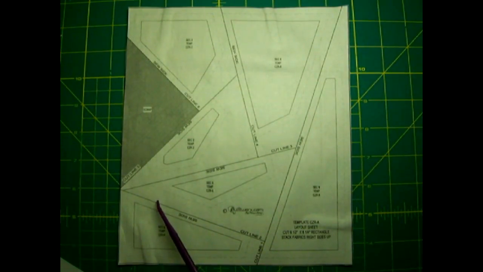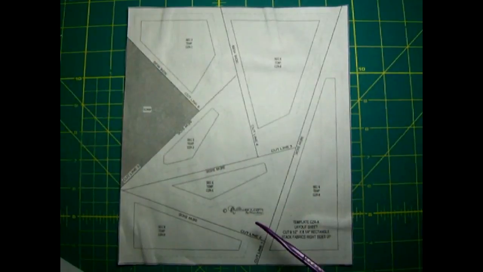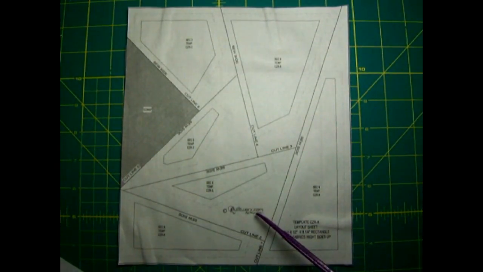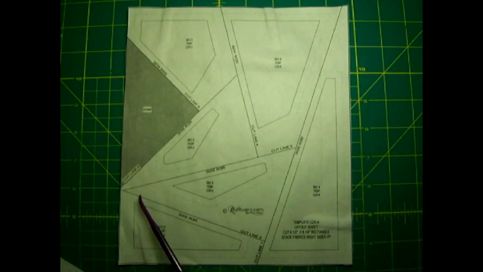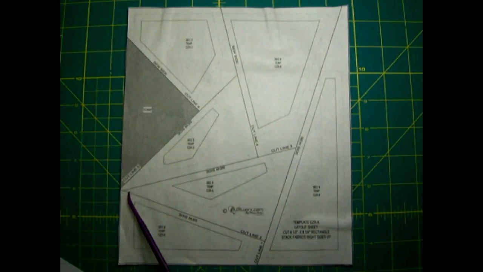So here's all your extra space that you have here. These are grouped together in the template, and sometimes you have a lot of extra fabric, but because they're grouped, you're saving fabric in the long run because you're cutting one big piece and cutting it down. So when you piece this together, you have a lot of wiggle room. So don't worry about cutting these exactly. When we cut these apart, they'll be cut on the cut line.